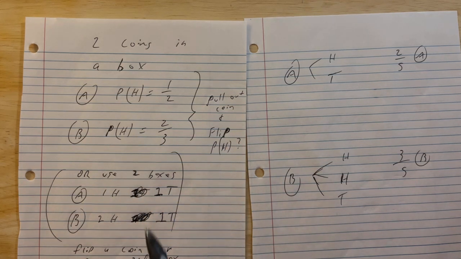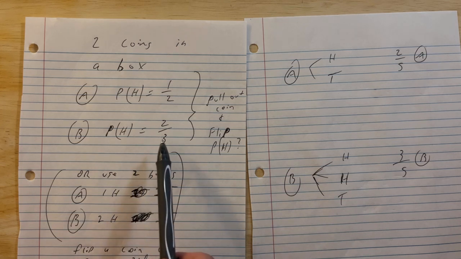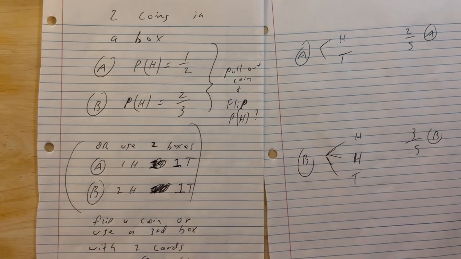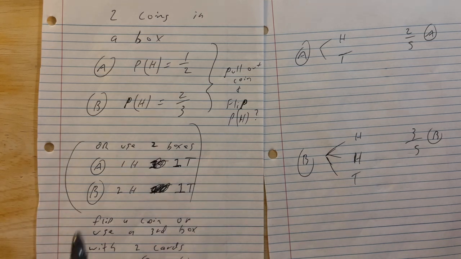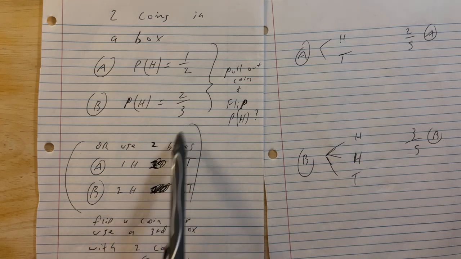If you wanted to design such an experiment, it would be difficult to design a coin that gives you a 2/3 probability of a head. So an easy way to design this experiment is you could have, instead of two coins, coin A and B, two boxes, box A and box B. Box A could have two cards in it. One would be head, one would be tail. So you would have a 1/2 probability of drawing a head when you reach into box A. And then box B would have three cards. It would have two head cards and one tail card and give you a 2/3 probability of pulling out a head card.